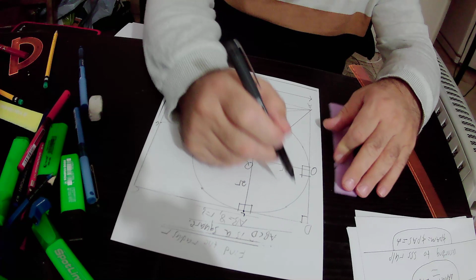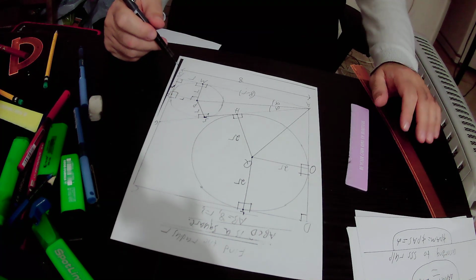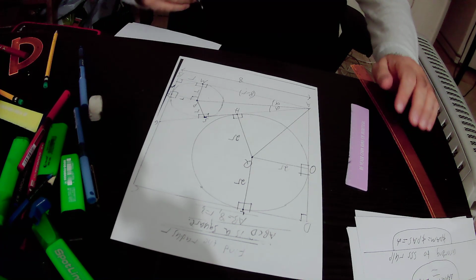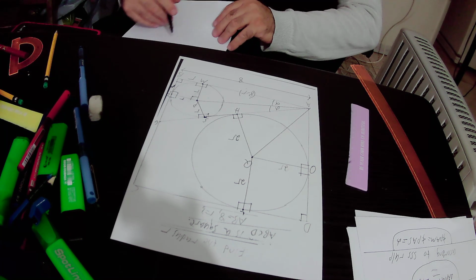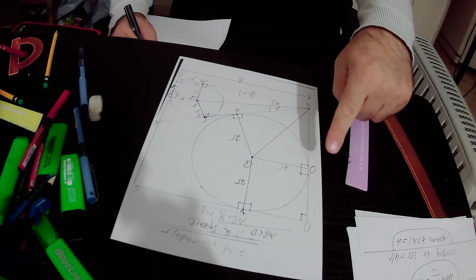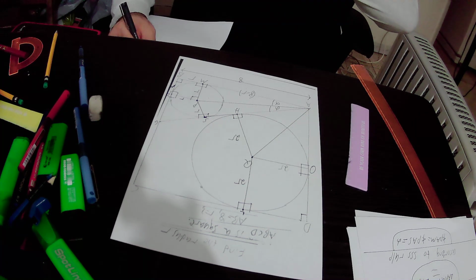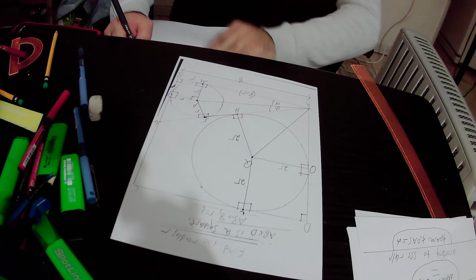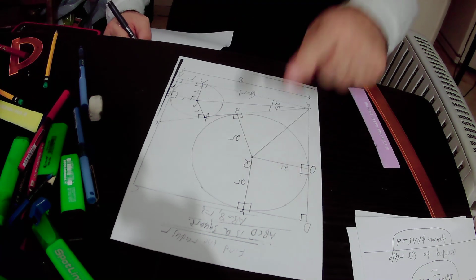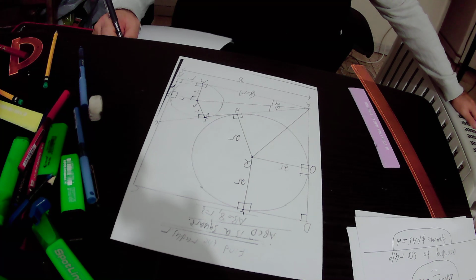And again, we will repeat the same process as we did with the small quadrilateral PEMB. Okay? So we will focus on quadrilateral DLOQ. In quadrilateral DLOQ, we have 3 right angles, 1, 2, 3. And the sum of 3 right angles is 90 degrees times 3, which is 270 degrees.